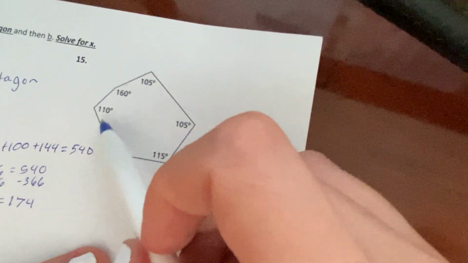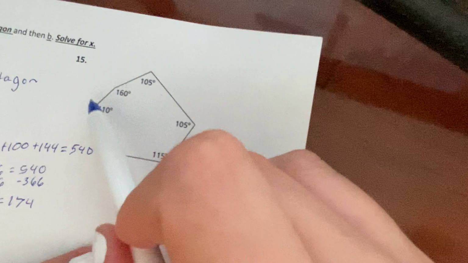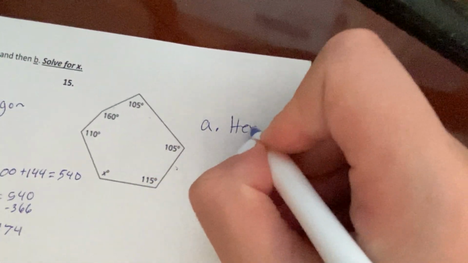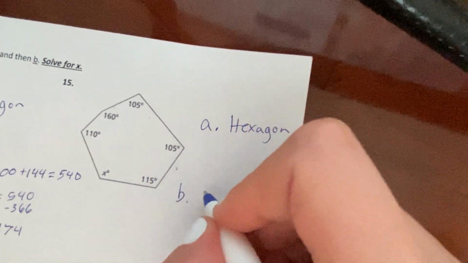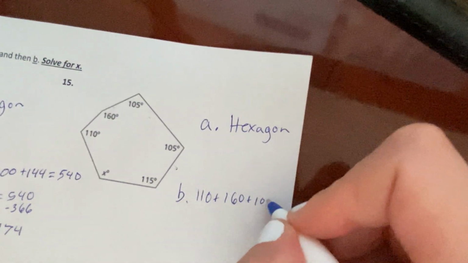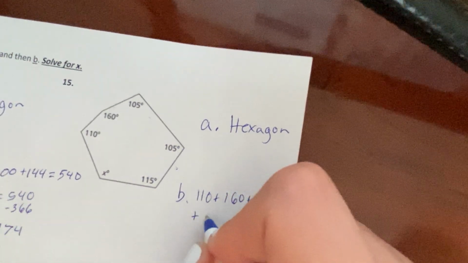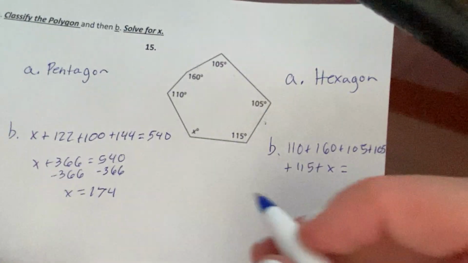Okay, this one is 1, 2, 3, 4, 5, 6. So since it's 6 sides, it's a hexagon. And then we're going to add them all up. So 110 plus 160 plus 105 plus 105 again, plus 115 plus x is equal to the sum.